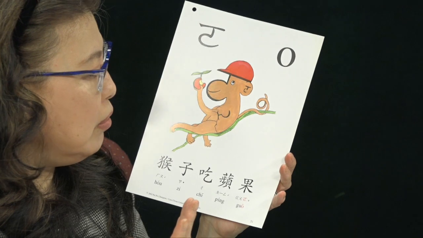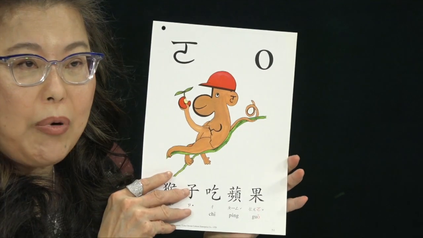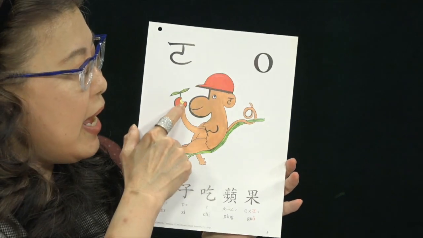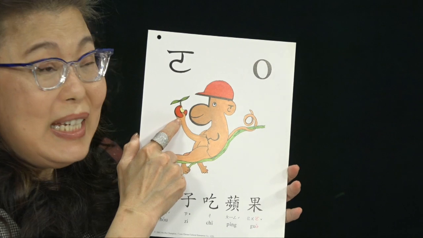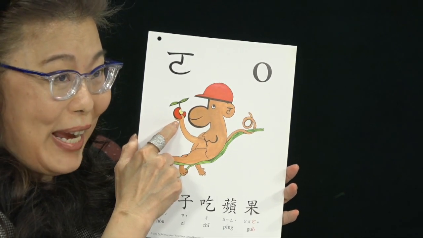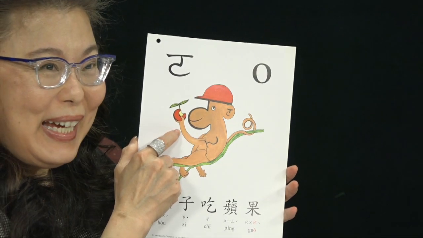Many students couldn't find anything wrong. They say, oh, it has three legs. I say, no, that is not a problem. So what is the problem? I say, hey, look at that. What is he eating? It is eating an apple, not a banana, right? Oh, I see. You got it?